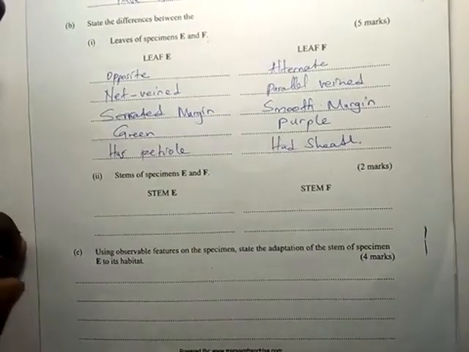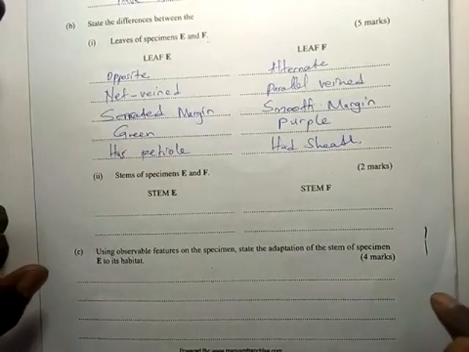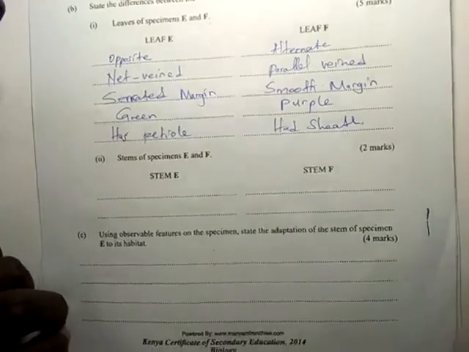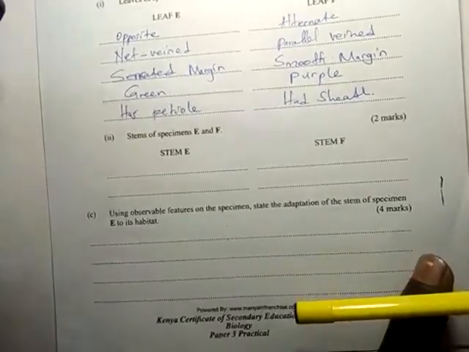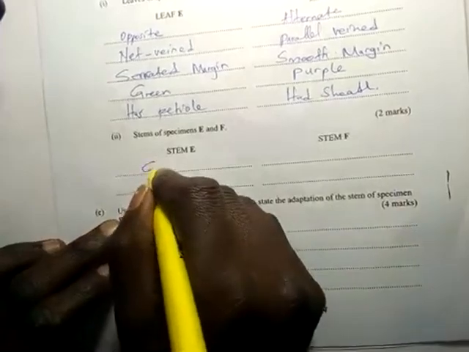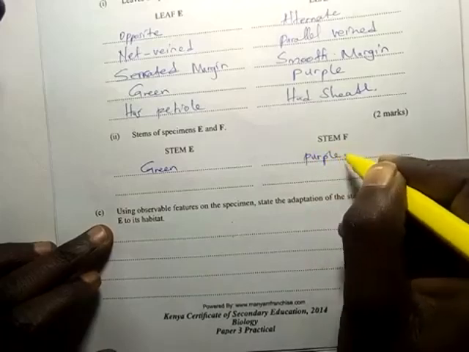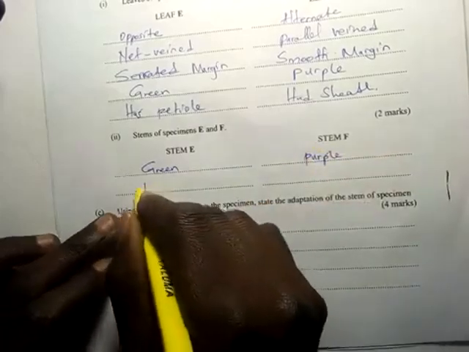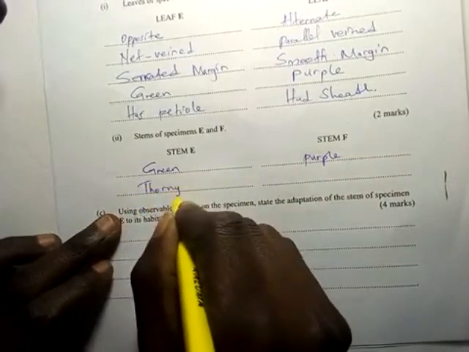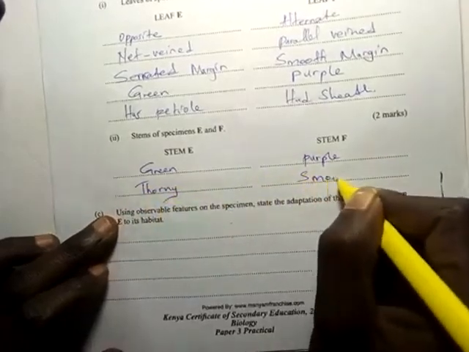But now the difference between the stems of specimen E and F. The stem of specimen E was green, while F was purple. The other thing is that this one was thorny and this one was smooth.